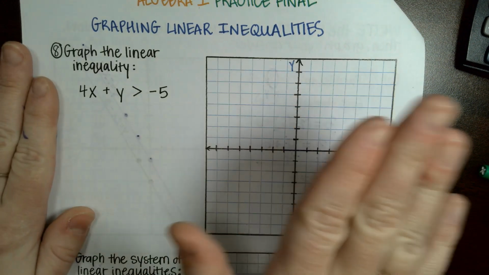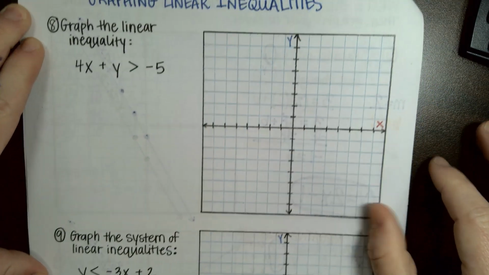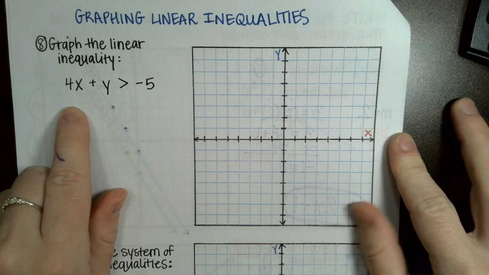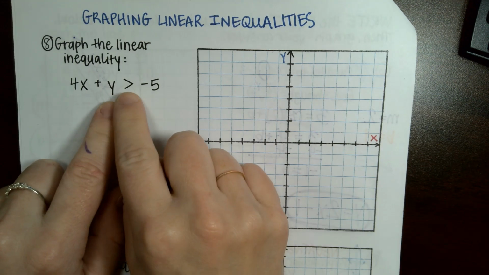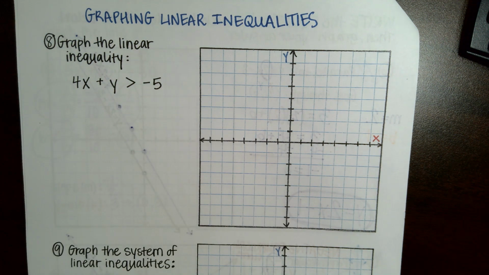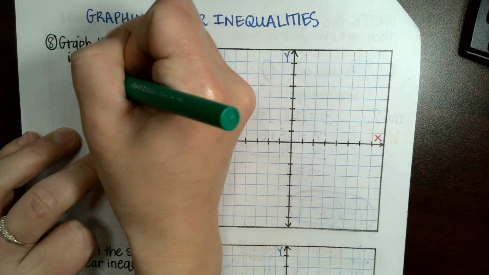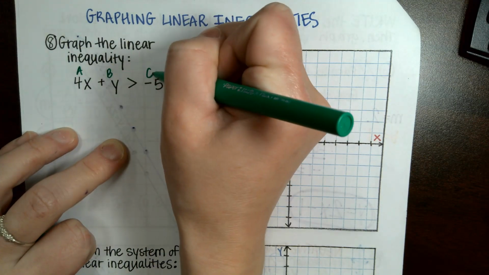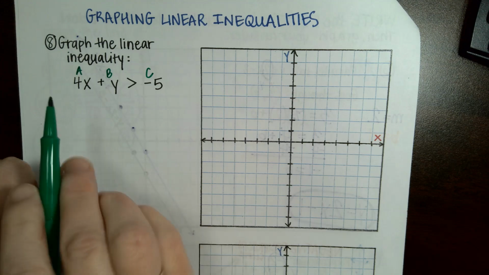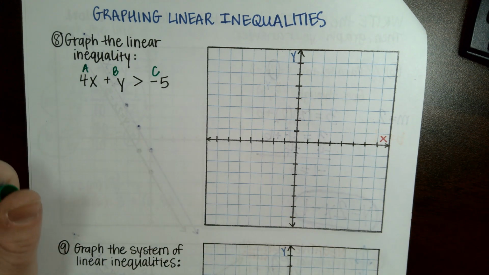Okay, so these are linear inequalities. So I need us to graph number 8. We've got 4x plus y is greater than negative 5. First of all, what form is this inequality in? Is it standard or slope-intercept? Standard. So we have two options. First of all, I know I've got an A, a B, and a C. I could manipulate those and do my negative A over B for slope and my C over B for my y-intercept.